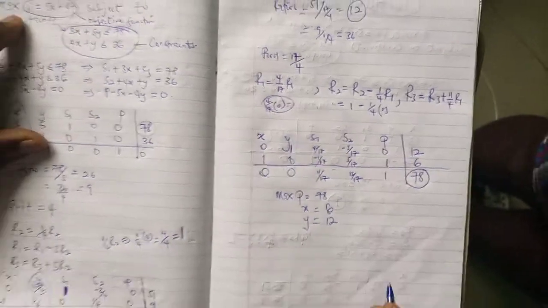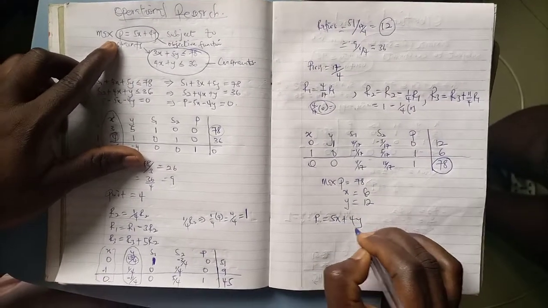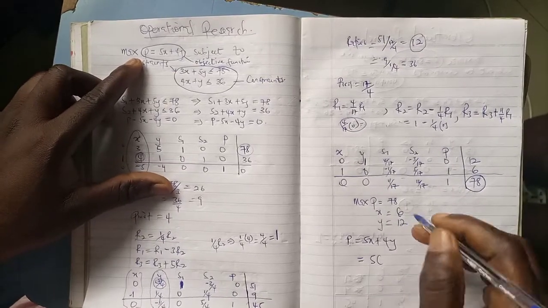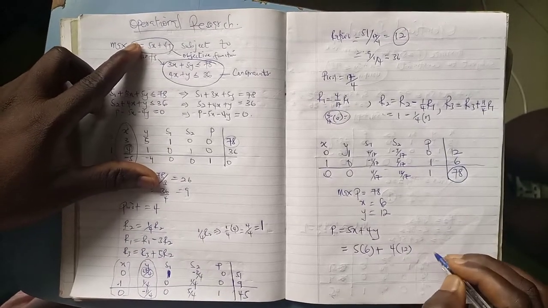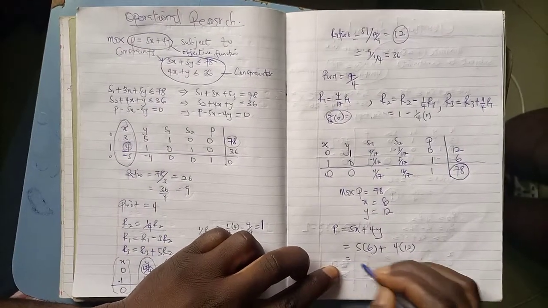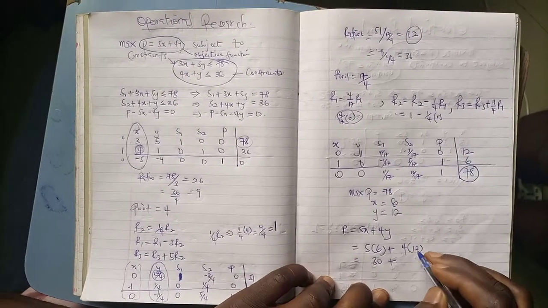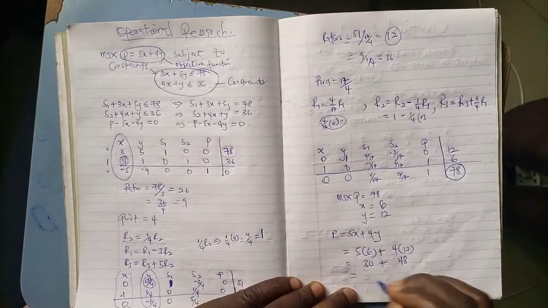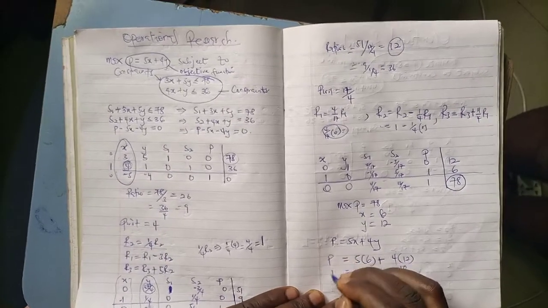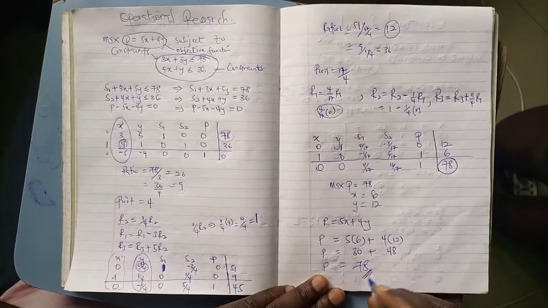6. So let's do something here. Let's take the objective function here, which is our P equals 5x plus 4y. So which is equal to 5, our X is 6, plus 4y, where our Y is 12. So 5 times 6 will give us 30 here. Then 12 times 4 will give us 48. So if we add these two, we are getting our 78. So our max P is 78. There is no doubt about it.